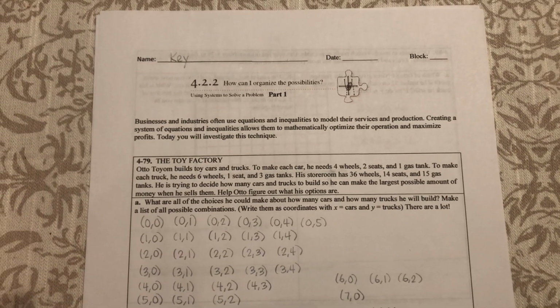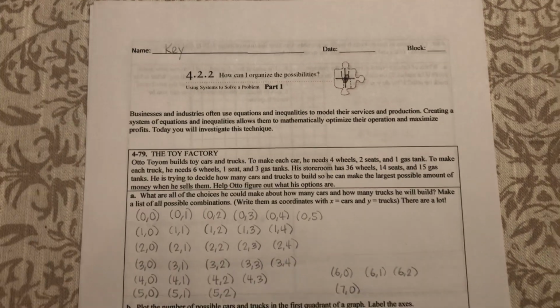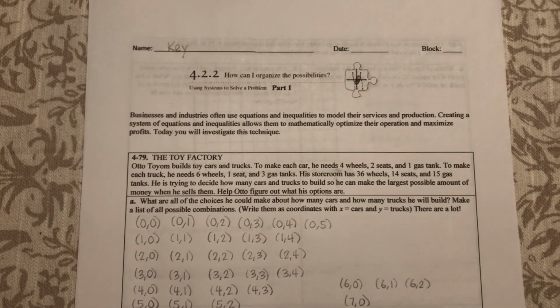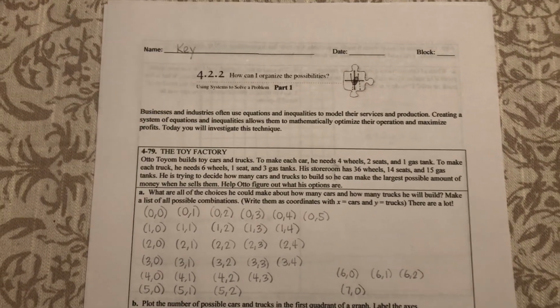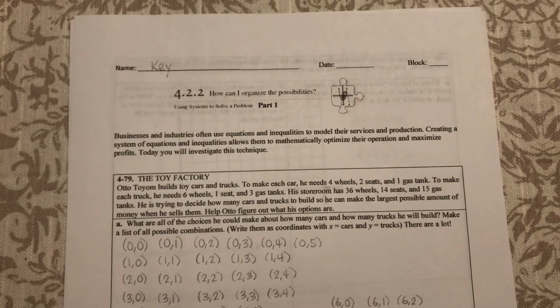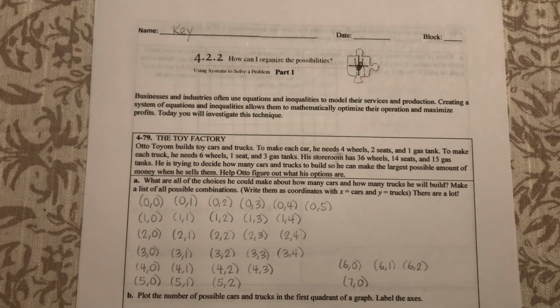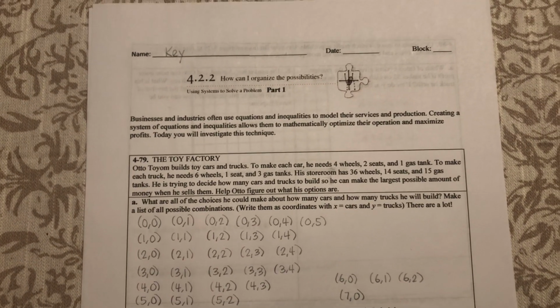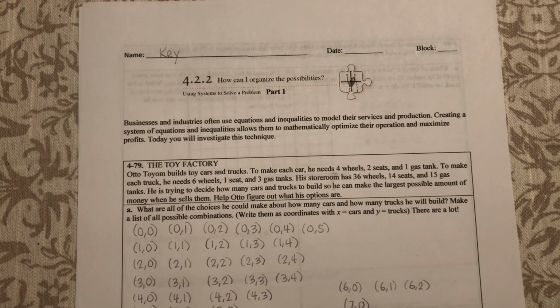Okay, so if you have done those two things, you also need a printout of this packet or at least some line paper so that you can copy down everything that I'm doing. We're starting a new lesson today. It's going to be related to the solving systems of equations that we've been doing for a few days now, but we're just going to be looking at word problems. And the word problems is what's going to pretty much be the last part of this chapter, chapter 4.